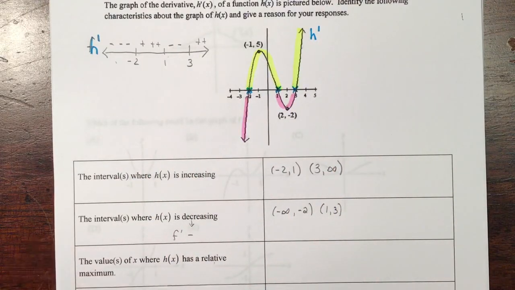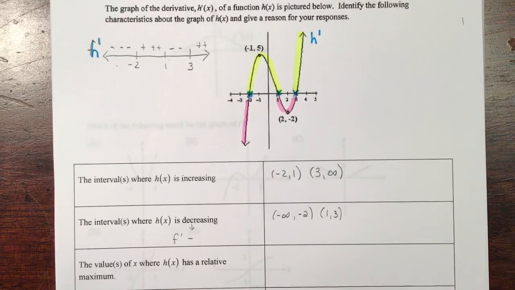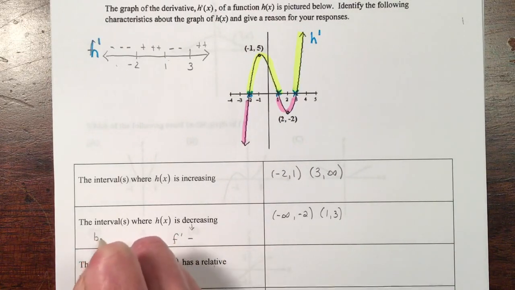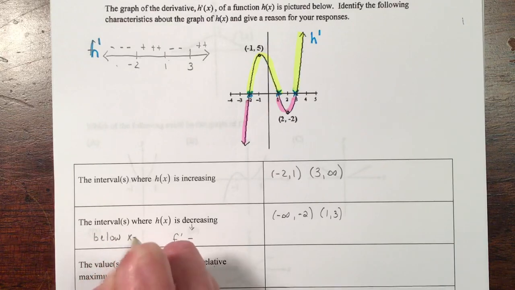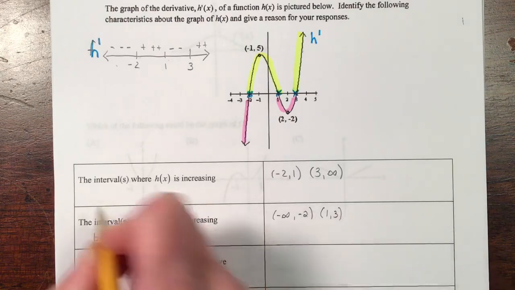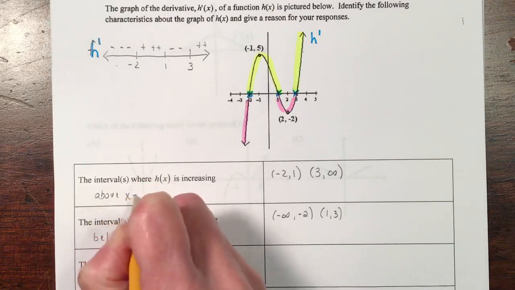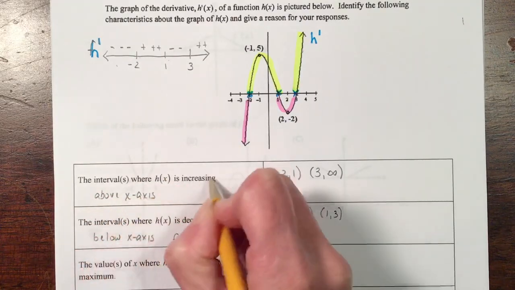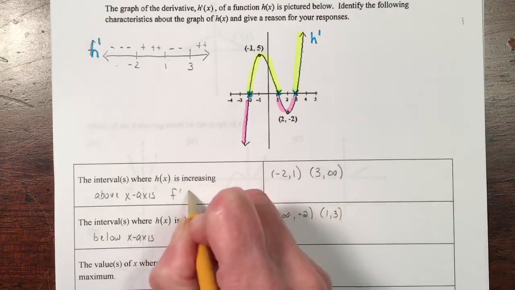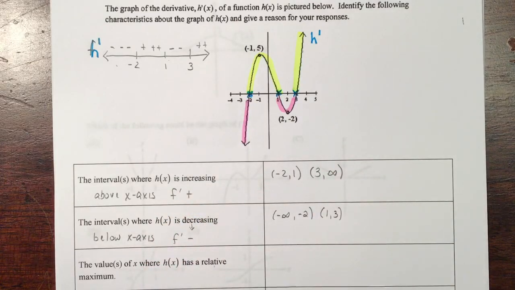Let's talk about if you didn't want to use a number line. Let's say we just wanted to look at the graph itself. Well, then I would be looking for where the graph is below the x-axis. And I should mention that above here too. This is where it's above the x-axis, in other words, where f prime is positive. Okay.